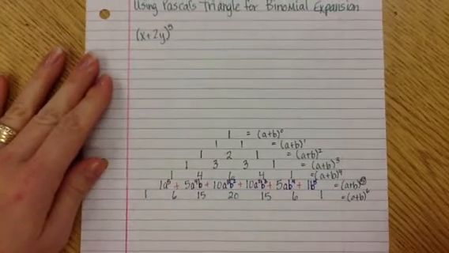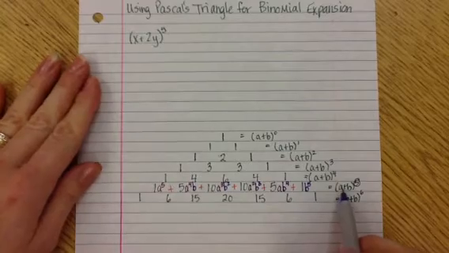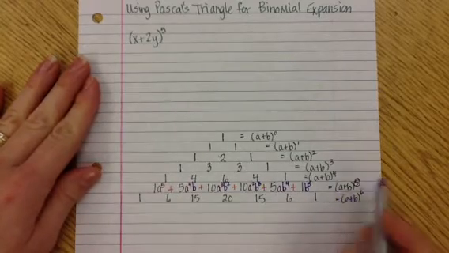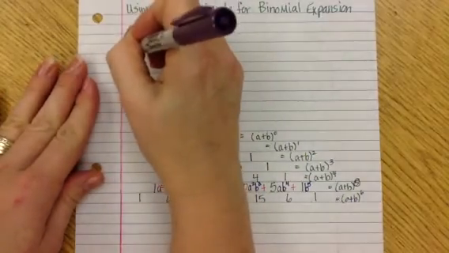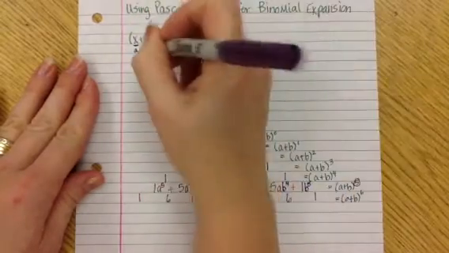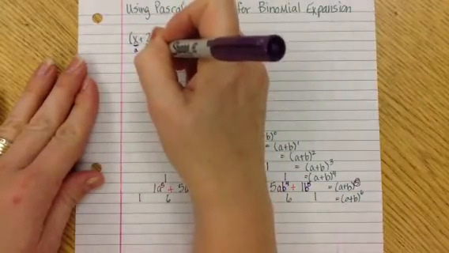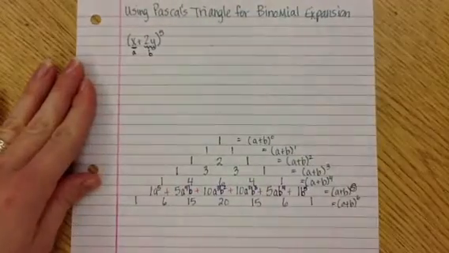I need to notice that in my formula it says a plus b to the fifth, so this x will be in the a spot and then 2y will be in the b spot.